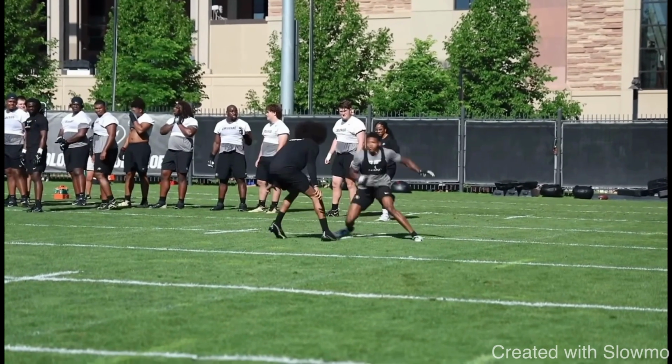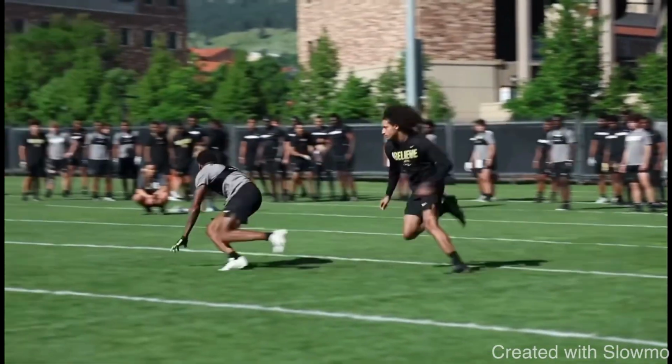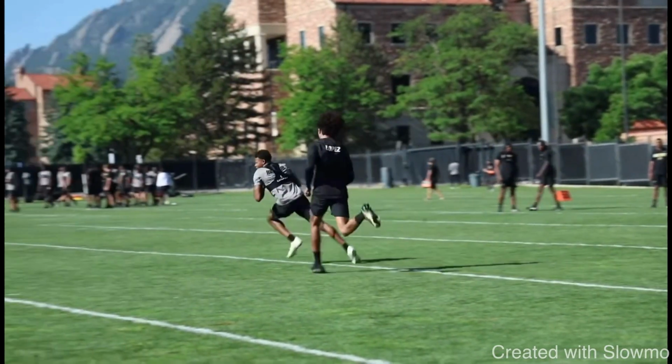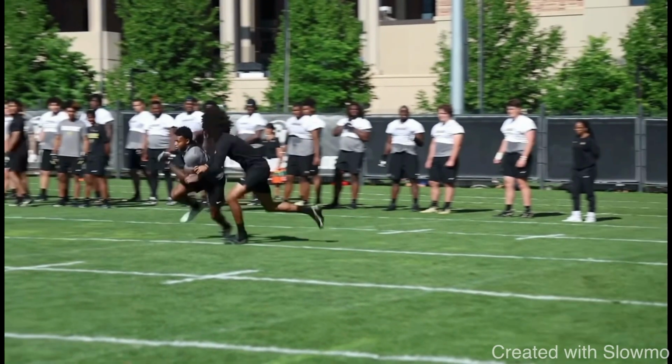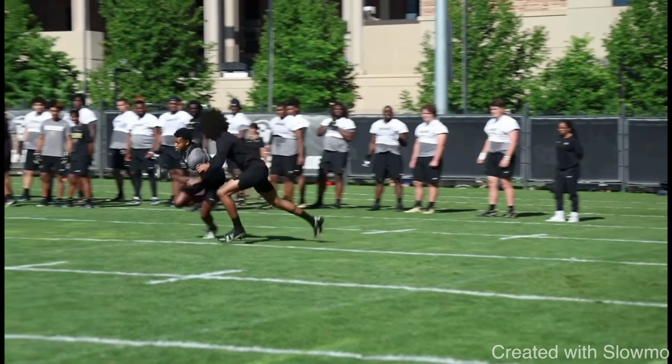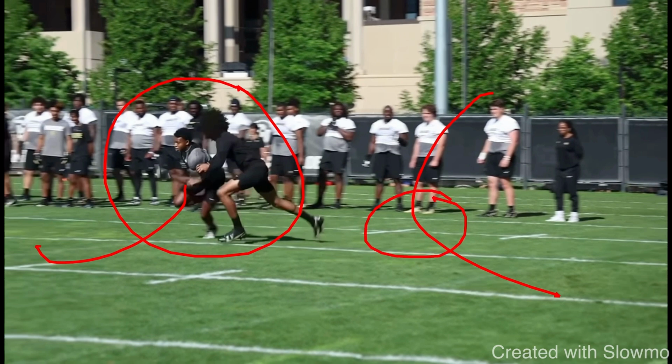A stick is usually something you would use on maybe a 45-degree angle route, like a post or a corner, but you could also use it on a dig or an out route where you could speed cut those breaks. Generally, you use that stick versus man-to-man coverage. A stick is like a hard break, right? And personally, what I teach my wide receivers is to use this when we're facing man coverage so we don't drift on the break, because a speed cut implies that we don't lose any speed.